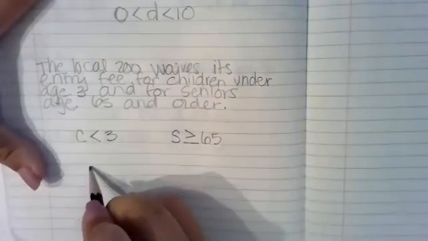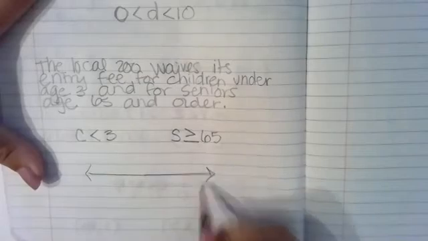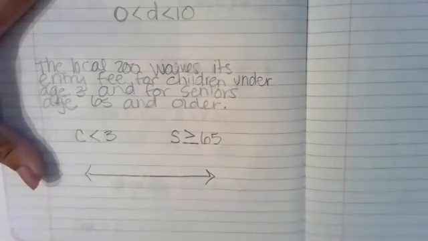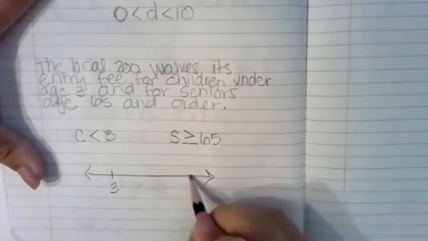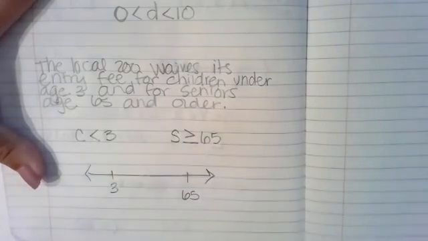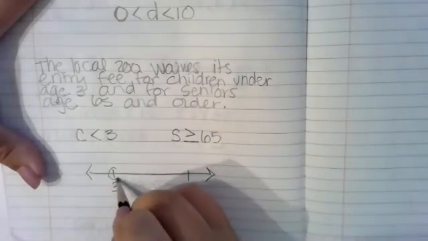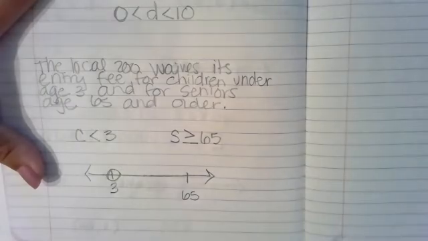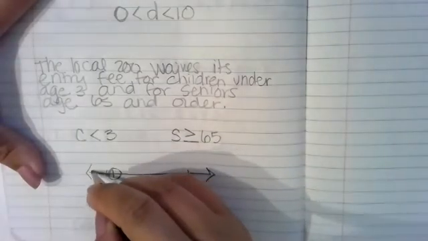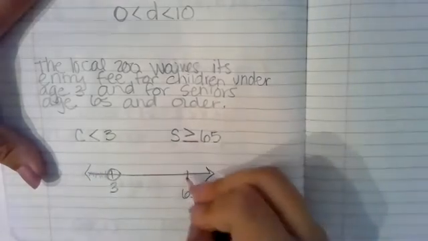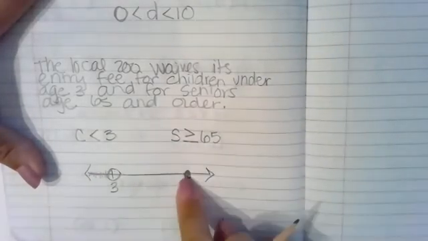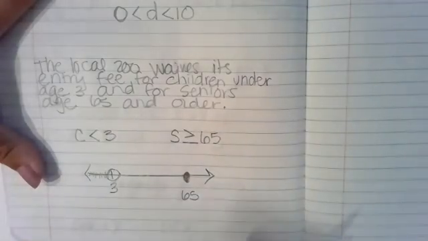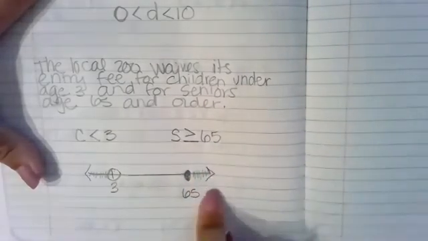And then if I was to graph these on a number line, here's 3, here's 65. 3 is going to be an open circle. And should I be graphing to the right or the left of this? Left. Okay. And then here I have an equal to, so this is a closed dot. And should I be graphing to the right or the left? Right. Okay. So now let's take a look at this.